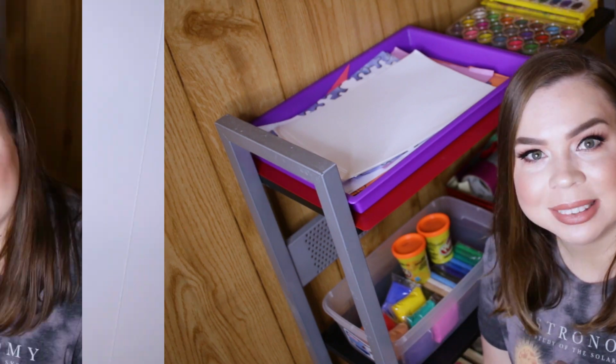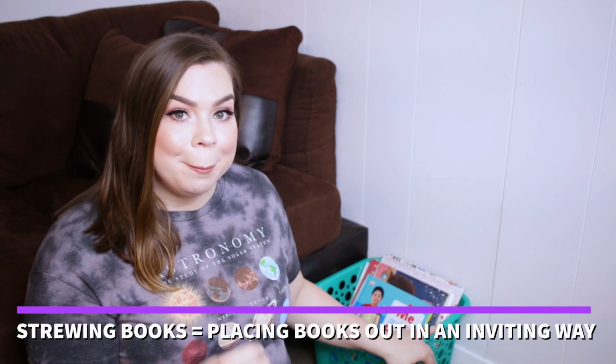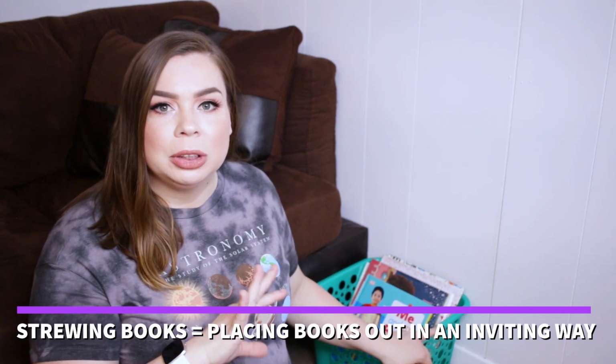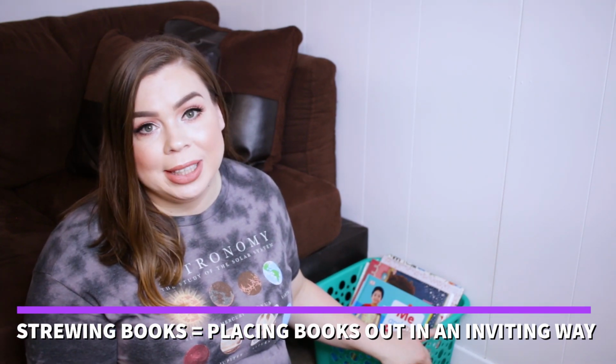Now, the very last thing I want to touch on is about books. This is something that I learned from Torrie, and that is strewing books. Strewing books is kind of a way of saying the process of putting books around your house or your learning space strategically so that your kids are enticed to pick up books more often. Hopefully more often than they ask to watch TV.